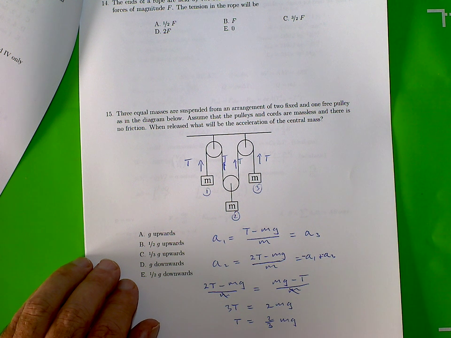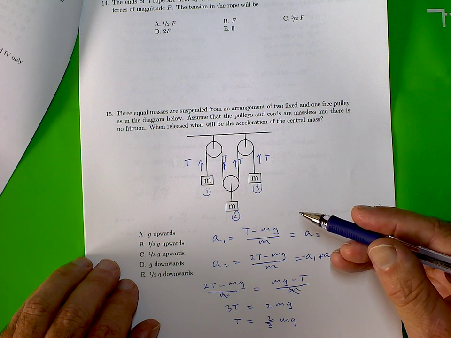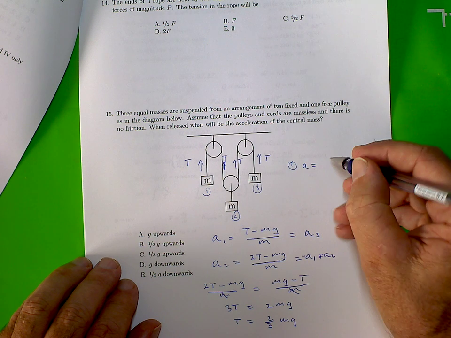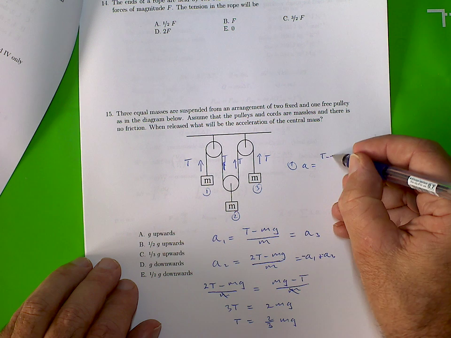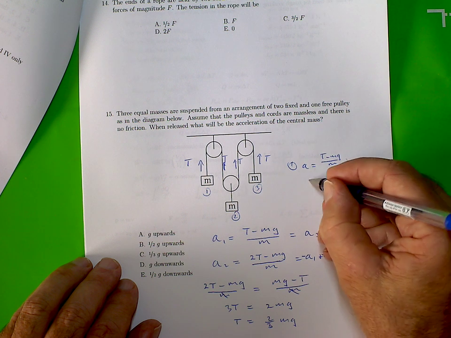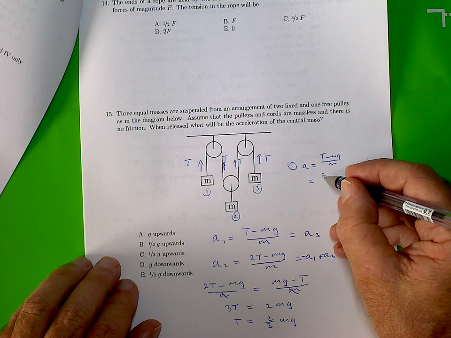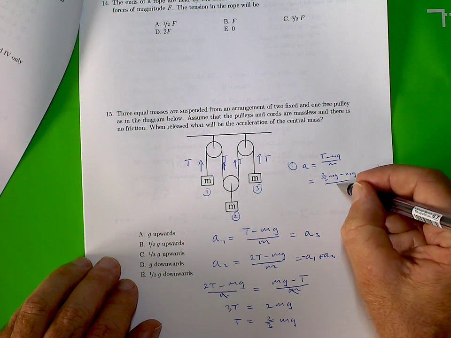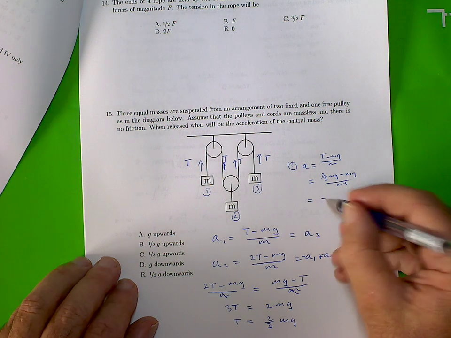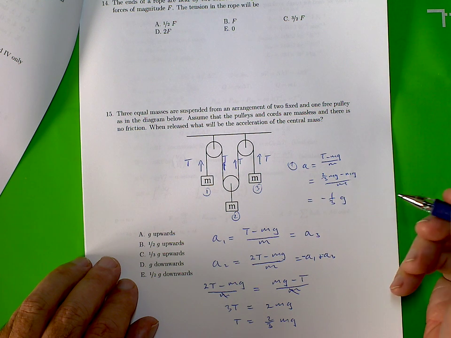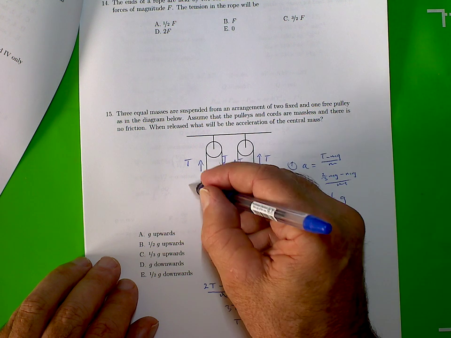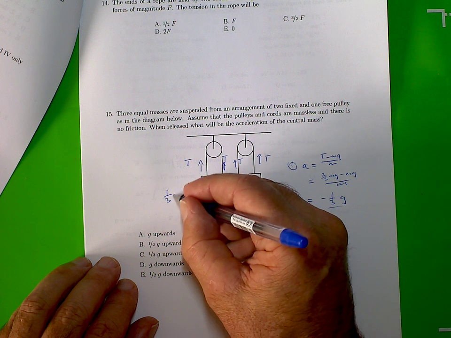So now we know the tension, we need to find the acceleration. We can find the acceleration of any of these blocks. So let's do 1, say. If we look at 1, the acceleration is going to be the force, T minus mg over m, which is going to be (2/3 mg minus mg) over m, which is going to be minus 1/3 g. I've chosen up to be positive, so it's -1/3 g. So this accelerates downwards at a rate 1/3 g.